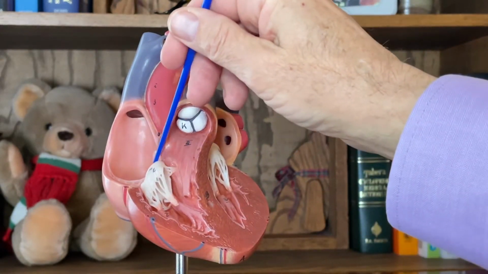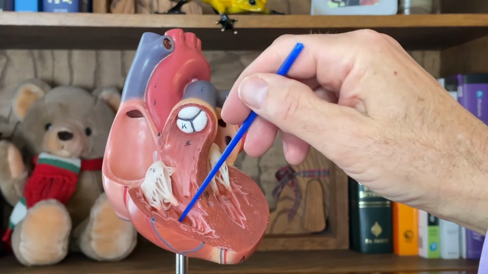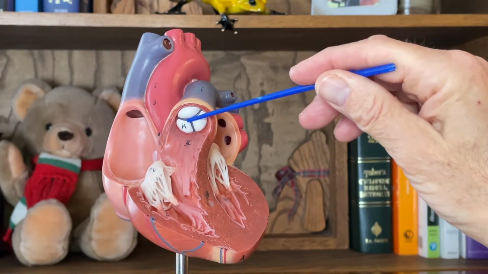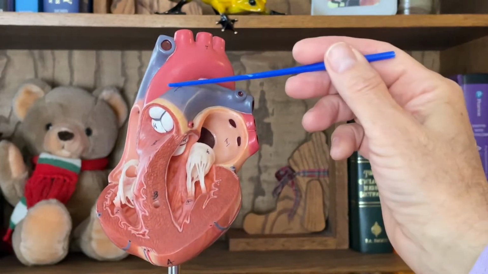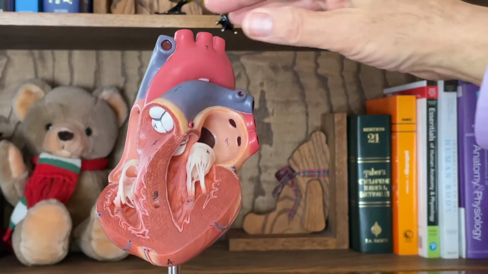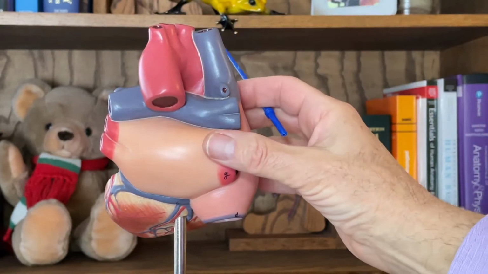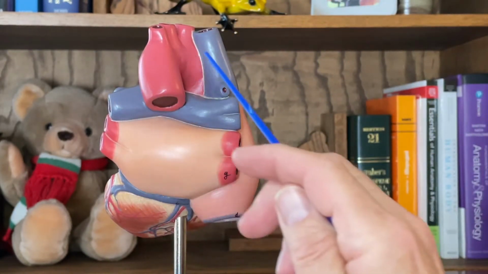So blood will go through the tricuspid into the right ventricle, from the right ventricle up through here. This is your pulmonary semilunar valve. And from there it will go into that pulmonary trunk. Now I'm going to turn this around to a posterior view. So since this is the posterior, you know now this is the left and this is the right.